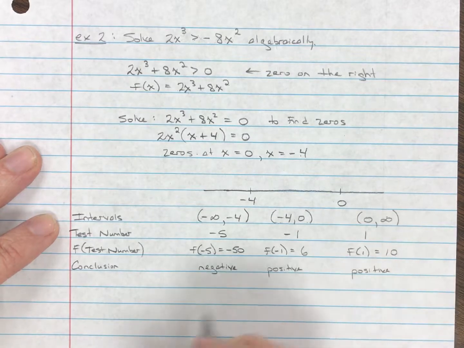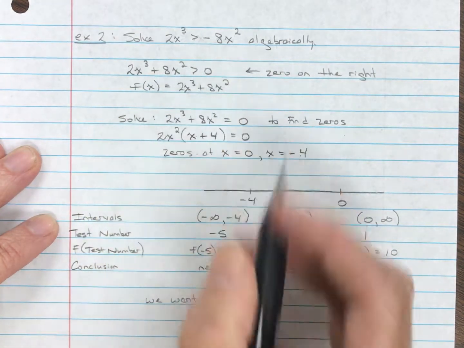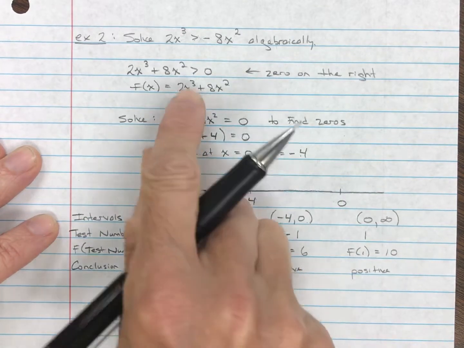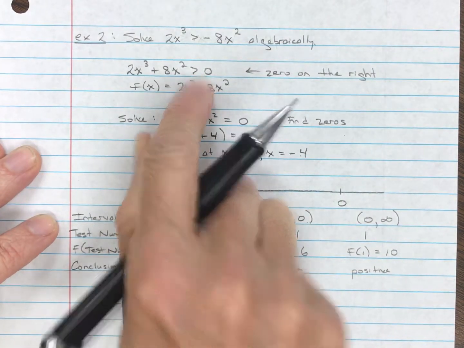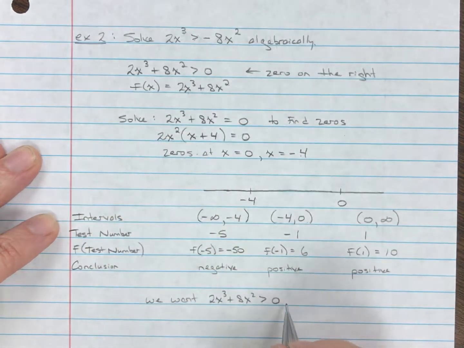Okay? So according to right here, we want 2x cubed plus 8x squared to be greater than 0. Right here, we want it positive. This is what we're looking for. We want this to be true.